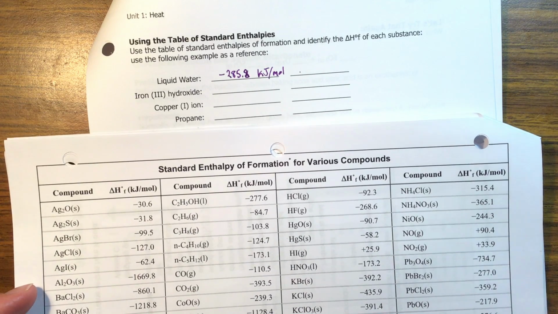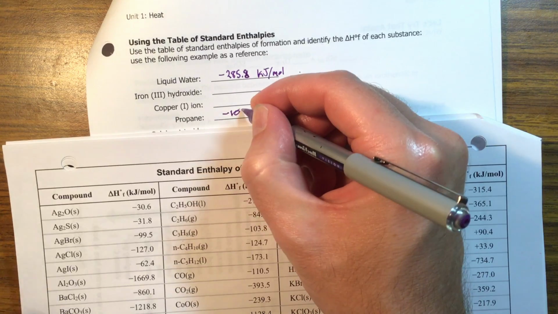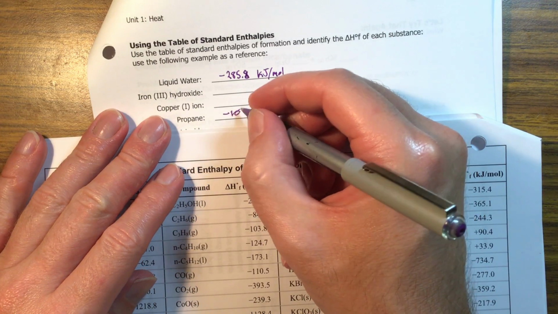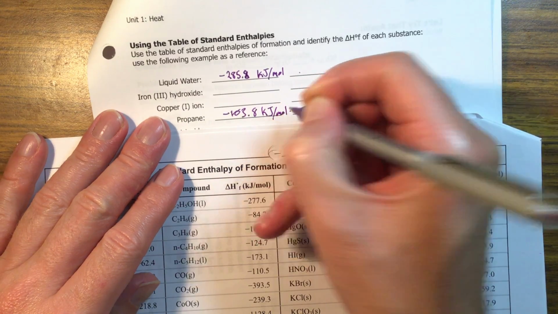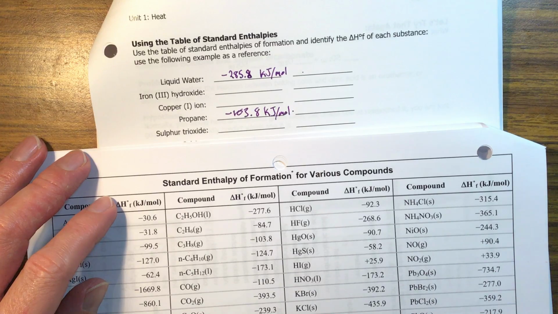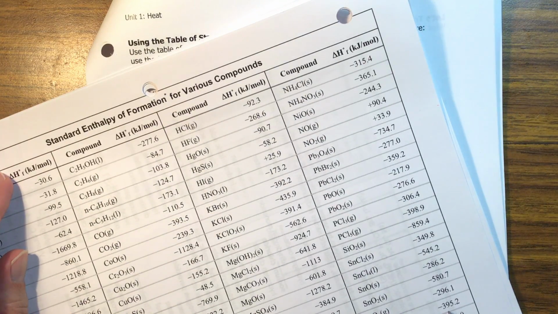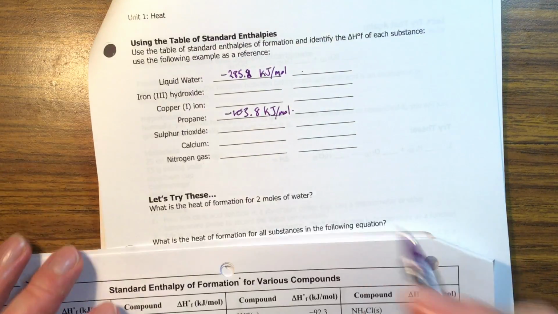Propane's on here, though. C3H8: negative 103.8 kilojoules per mole. Sulfur trioxide is right down here. Sulfur trioxide, negative 395.2.